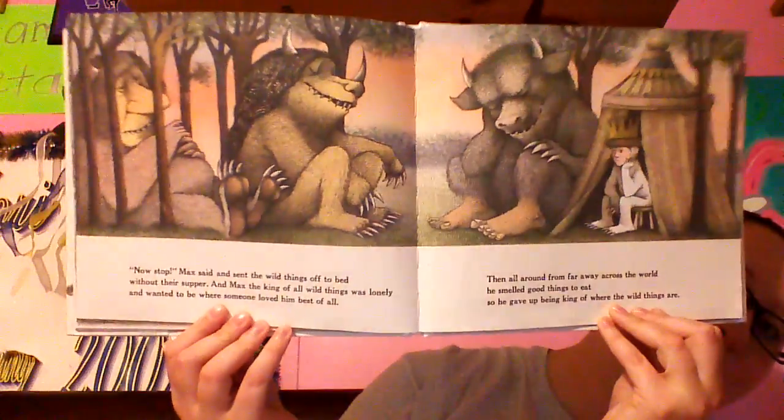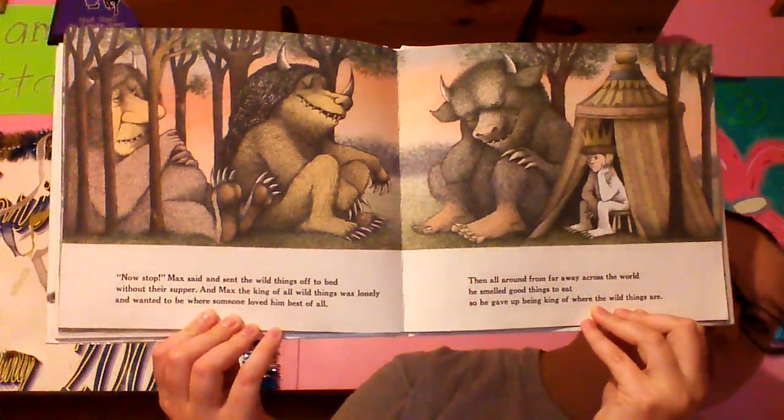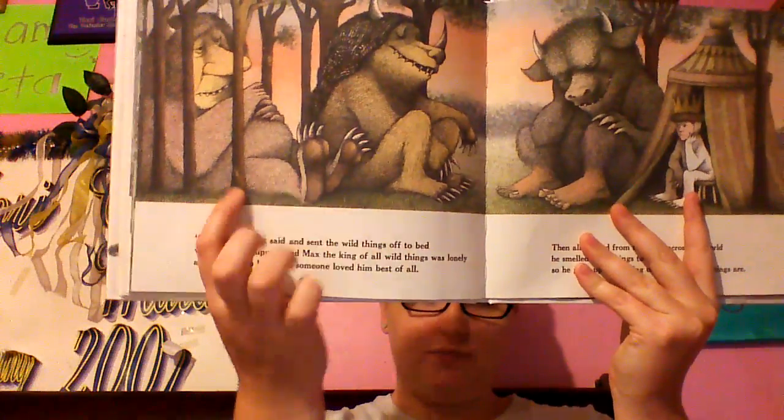Now stop, Max said, and sent the wild things off to bed without their supper. And Max, the king of all wild things, was lonely and wanted to be somewhere someone loved him best of all. Then, all around from far across the world, he smelled good things to eat, so he gave up being king of where the wild things are. So several of the students are probably going to point out that Max sent these monsters to bed without food, just like his mom sent him to bed without food because he was misbehaving.